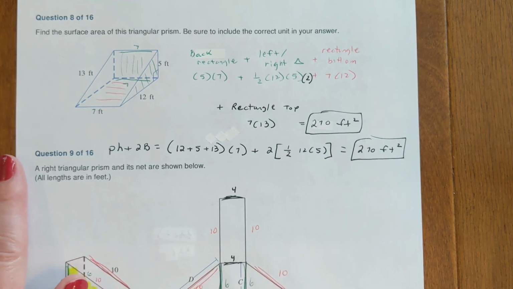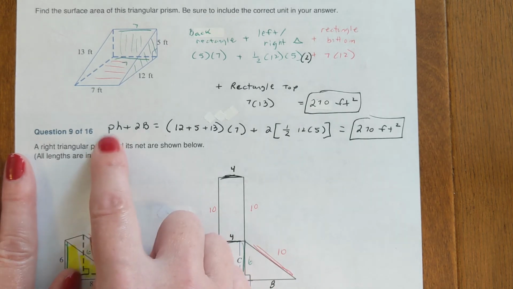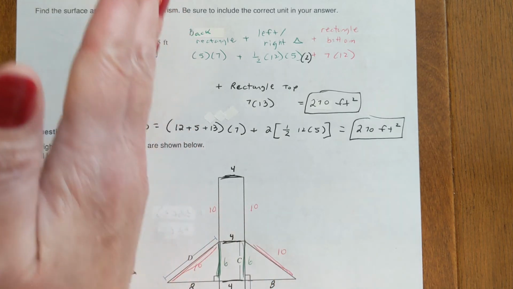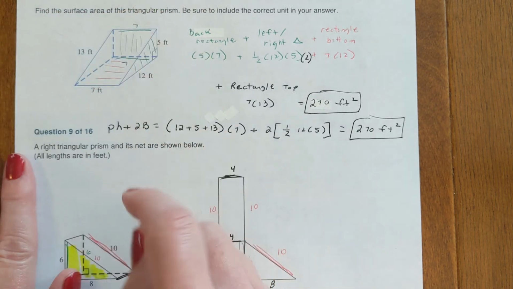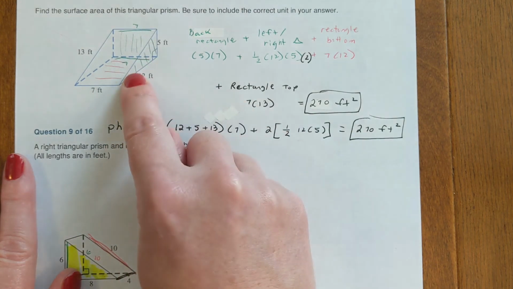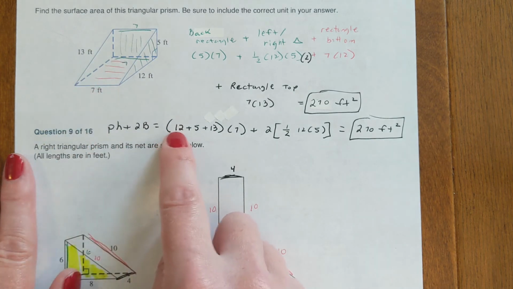Or again, just use the formula for a prism, which is pH plus 2b for the surface area of a prism, perimeter of the base. The bases are, again, the 2 sides that are parallel, which are the 2 triangles. They're parallel to each other. So the perimeter of it is 12, 5, and 13. So that's the whole perimeter.